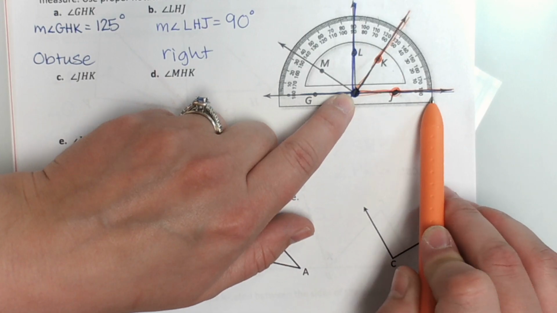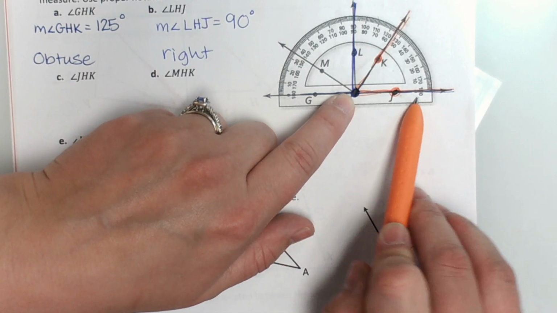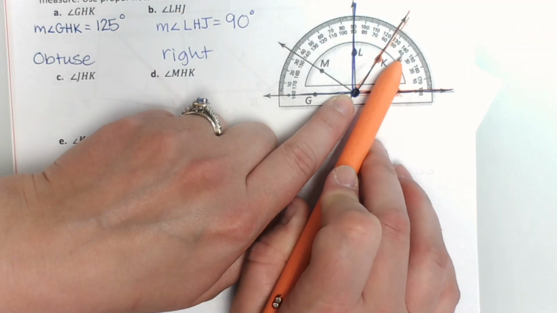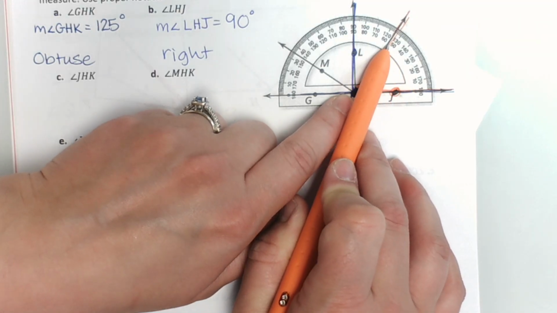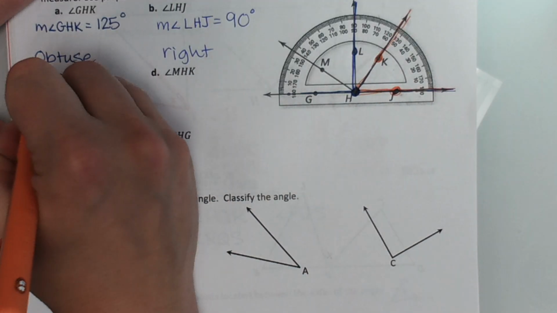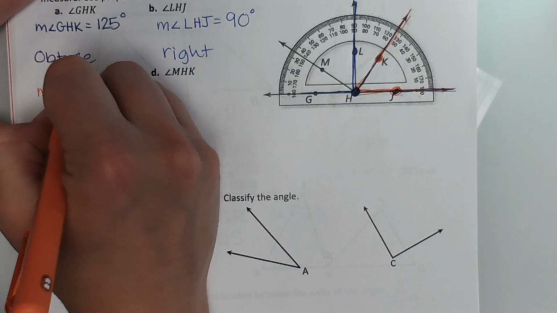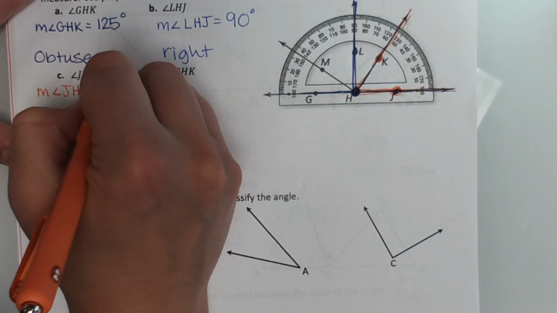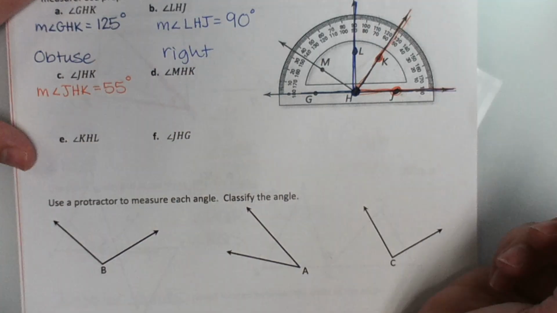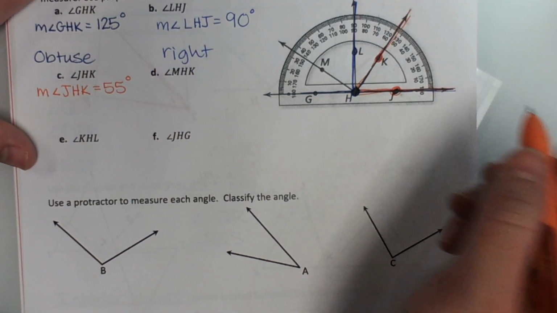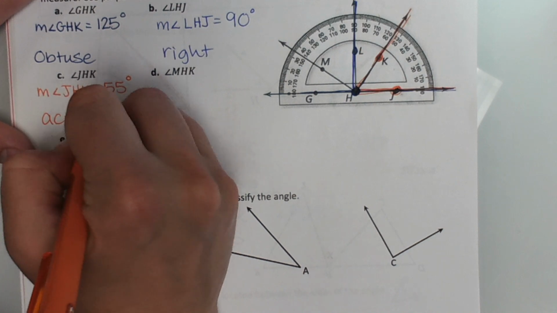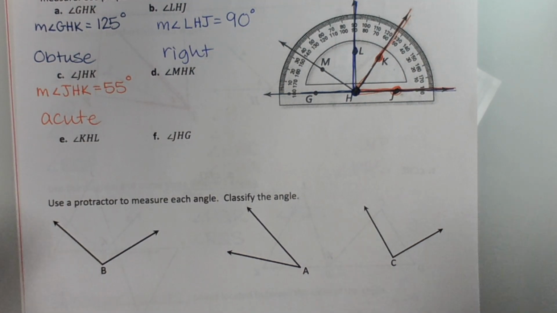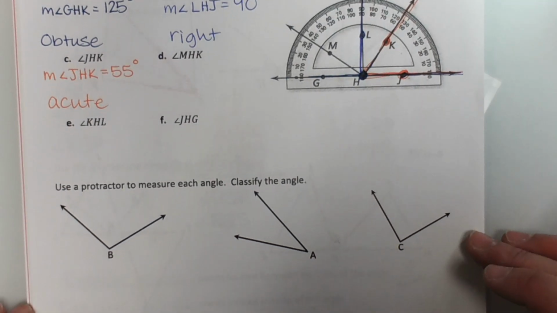0. So inside or outside? Inside scale. What number is it pointing at? 55. So the measure of angle JHK is equal to 55 degrees. Now, pretty sure I heard Jackson say it was an acute angle. Does it look acute? Does 55 match with being acute? Beautiful.